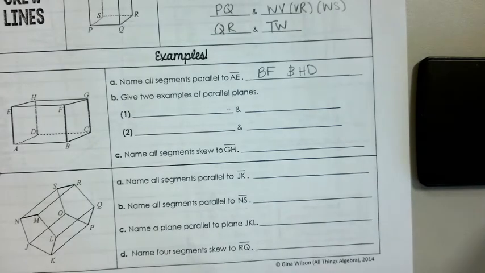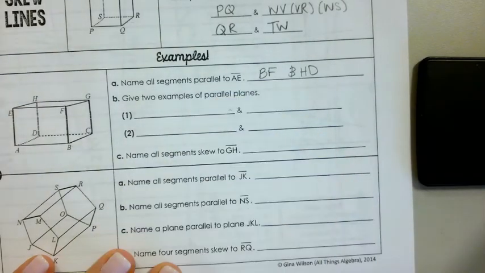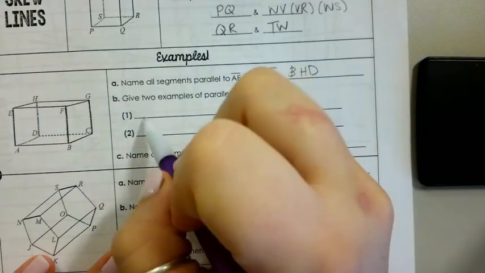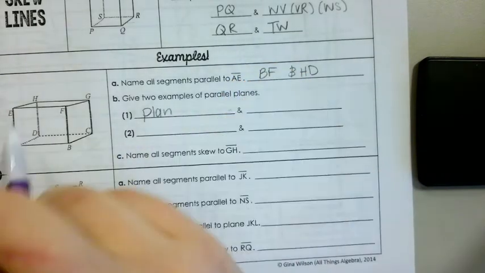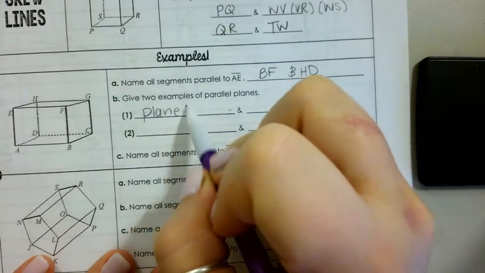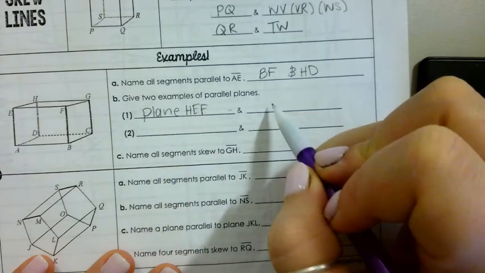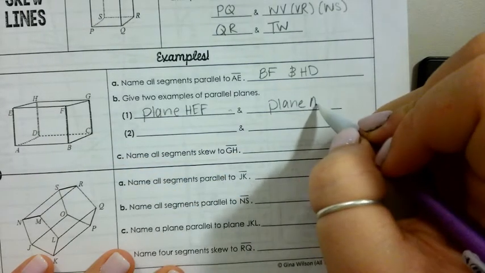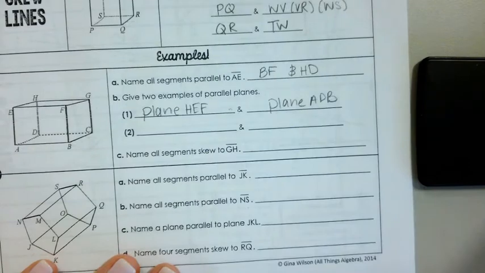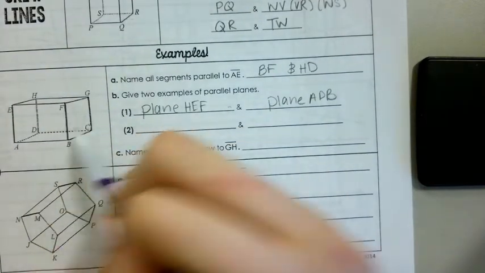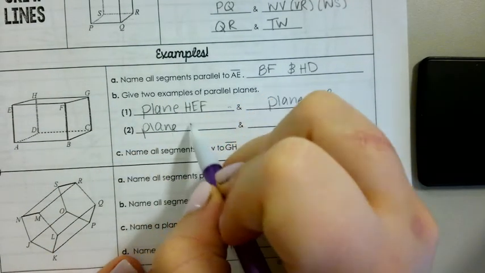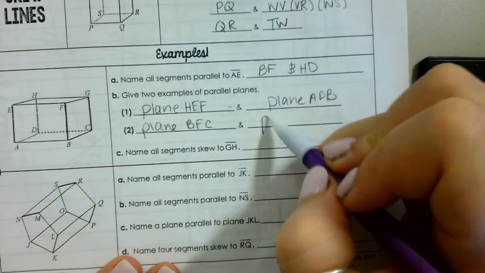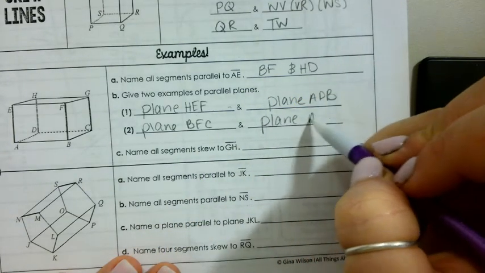Give two examples of parallel planes. So we need two examples of parallel planes. When we name planes, remember we need three non-collinear points. So plane HEF. So we just named the very top of that cube, so we need the bottom, so A, D, B. And then let's name the sidewall, so we'll name this sidewall here, plane BFC, and plane AED.